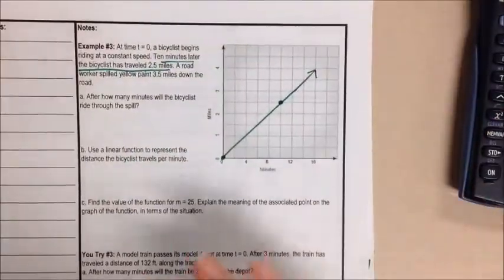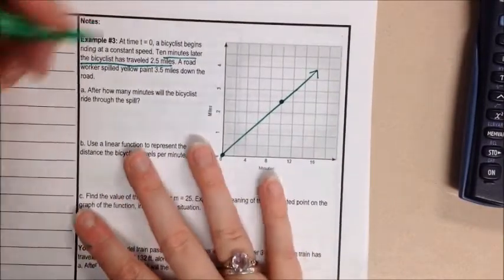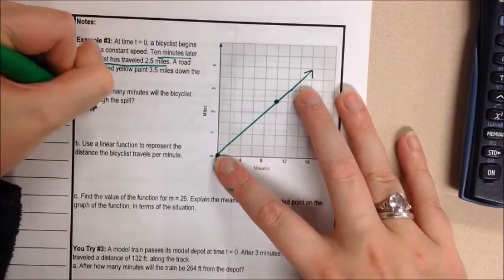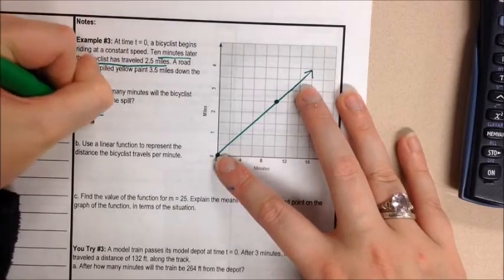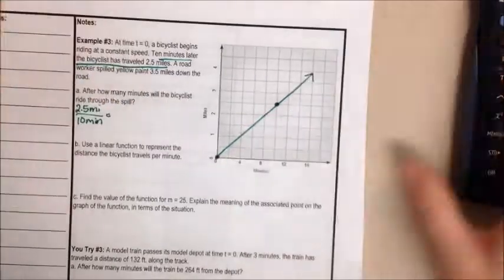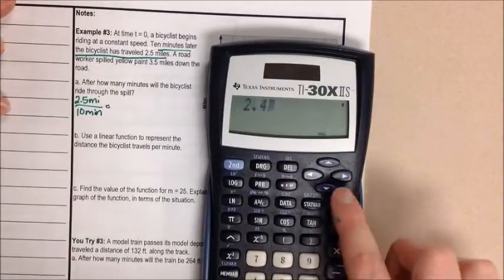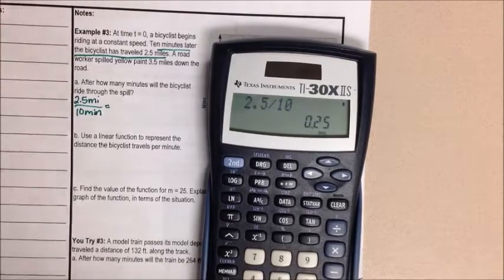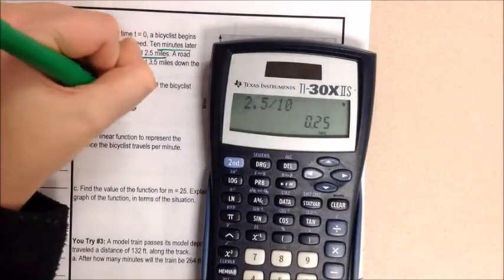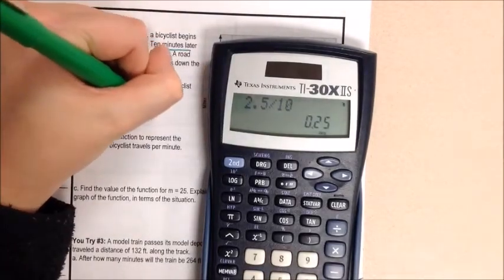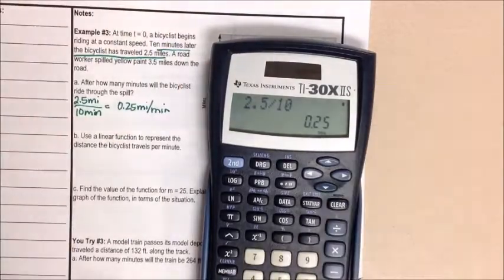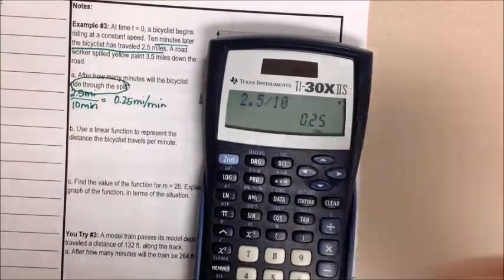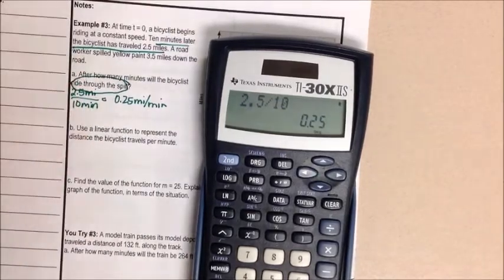Okay, so I know that he traveled 2.5 miles in 10 minutes. So I want to find out how far they get in 1 minute. So I'm dividing 2.5 by 10, and that gives me 0.25 miles per 1 minute. Okay, so I'm trying to figure out how long it will take before they ride through the spill, and that's 3.5 miles down.